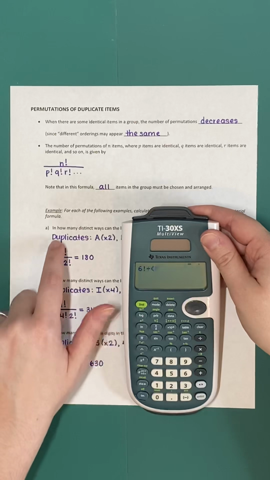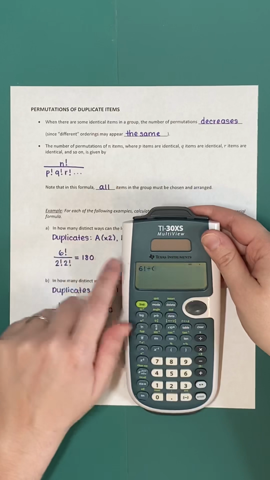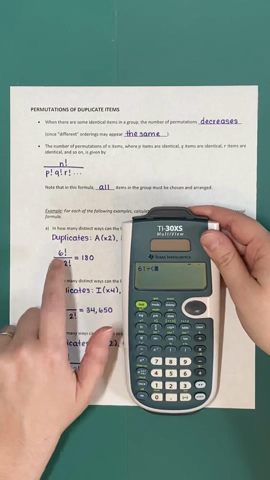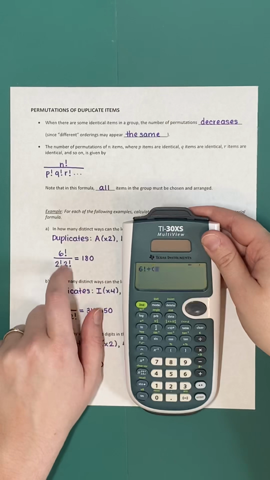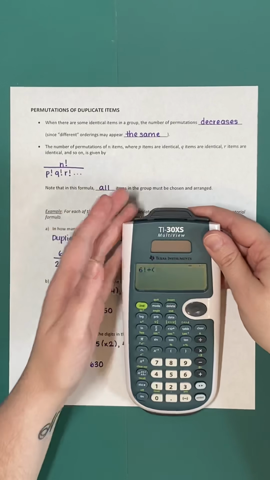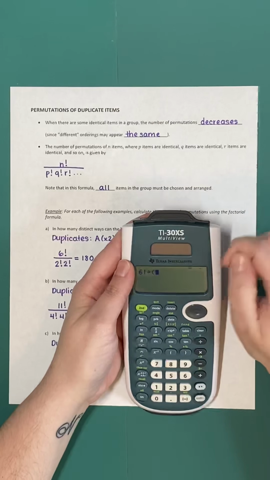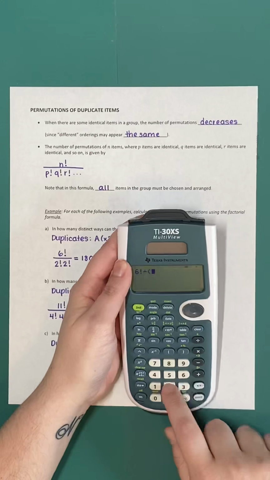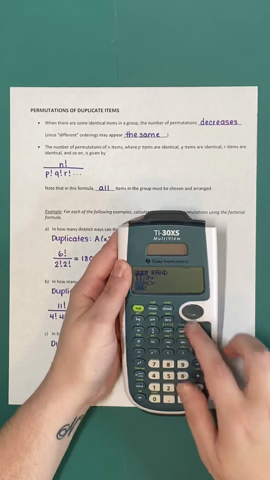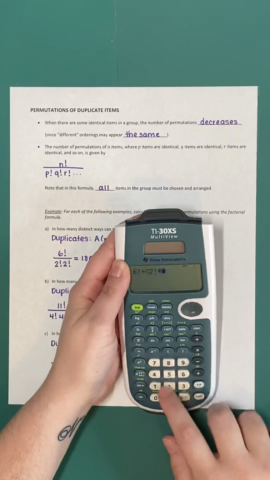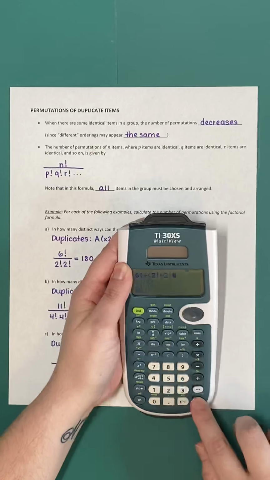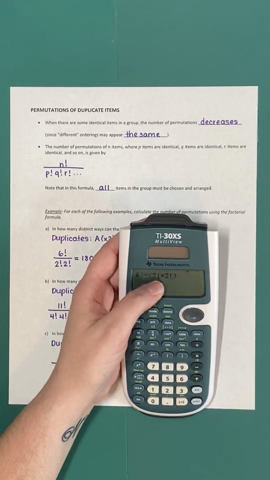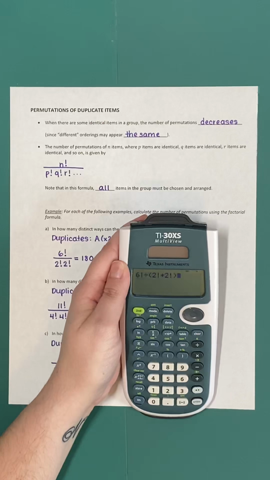We want to make sure that everything in the numerator is what we're dividing into, and everything in the denominator is what we're dividing by. So for that denominator, we want to put parentheses around it. So 2 factorial times 2 factorial, and then all of that is in parentheses, which indicates that that's the whole denominator.